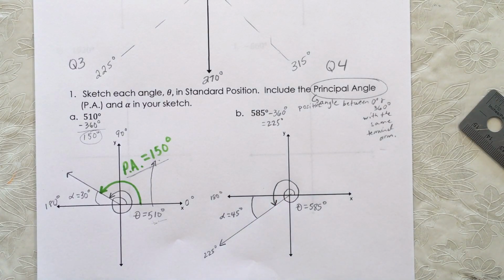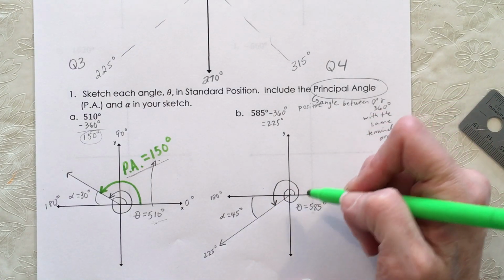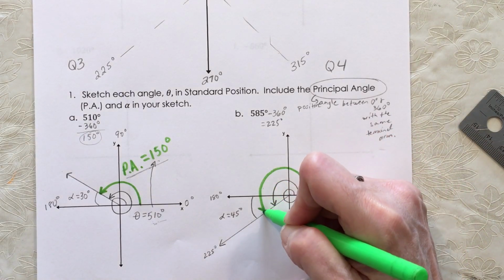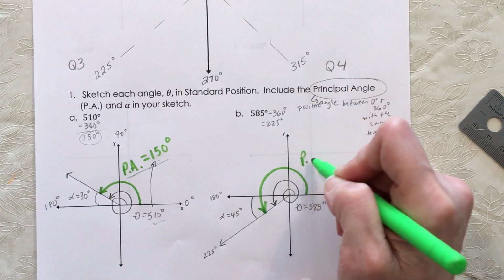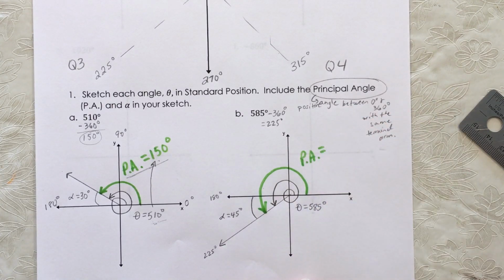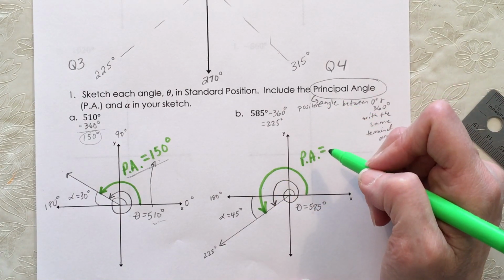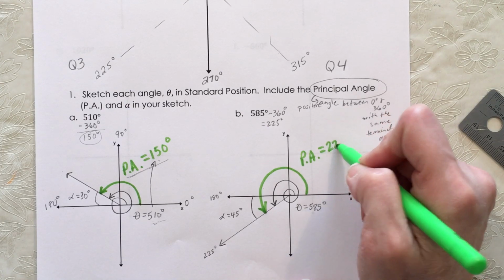And then our principal angle is drawn from the positive x-axis around to the terminal arm. We use P.A. Our principal angle is the positive angle between 0 and 360 that has the same terminal arm as our theta. So that's 225 degrees.